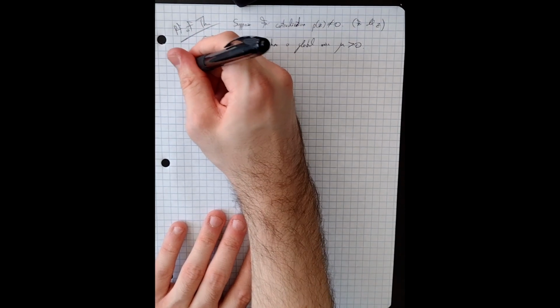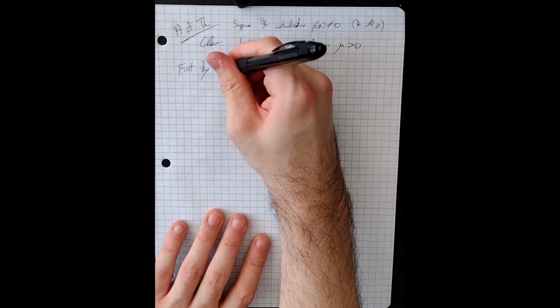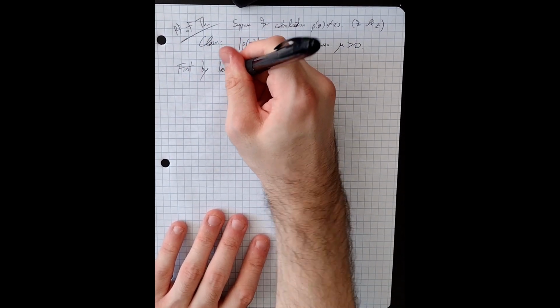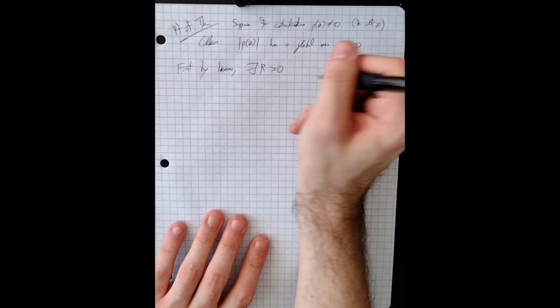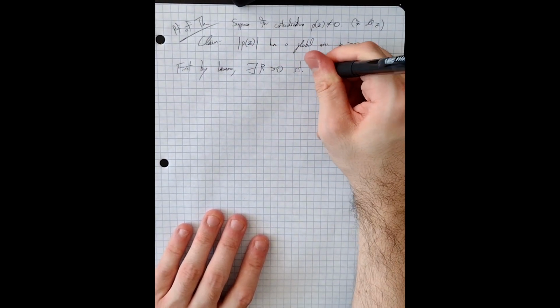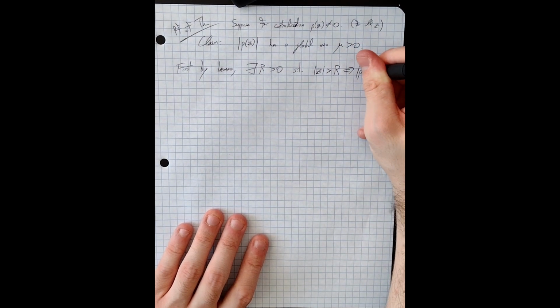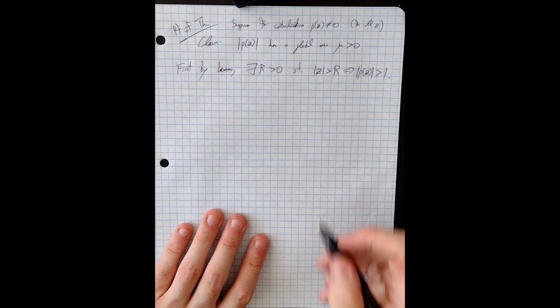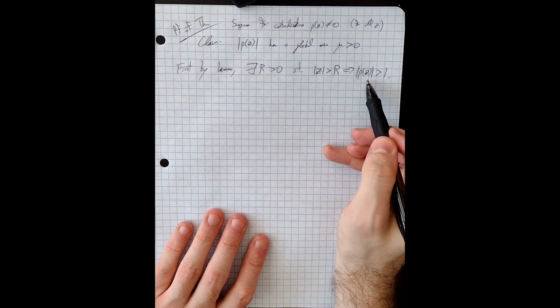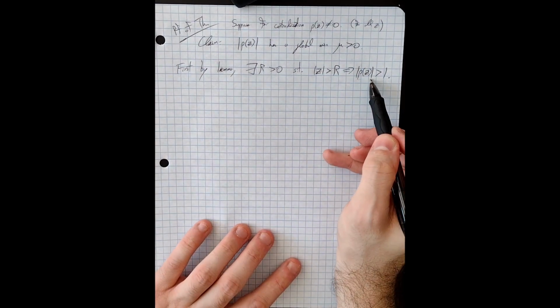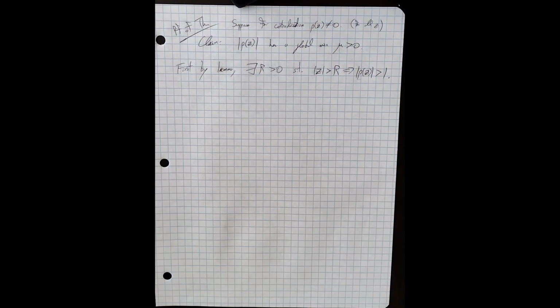So first, by the lemma, there exists some r such that whenever z is bigger than size r, the polynomial has size bigger than 1. And this is all we needed from the lemma. The polynomial, of course, goes to infinity. We just need to bound it away from 0 for large enough z.